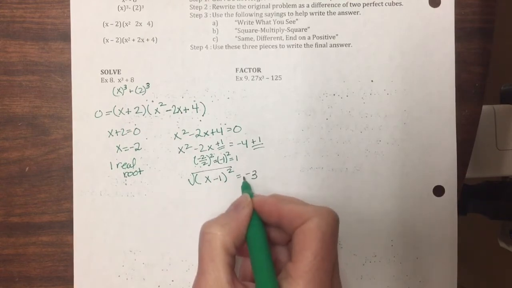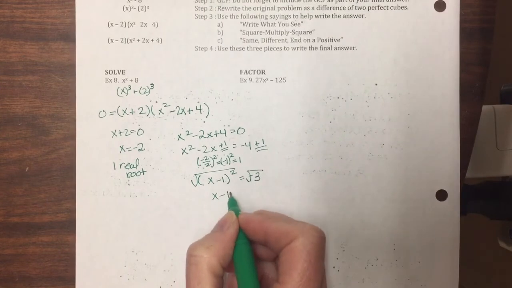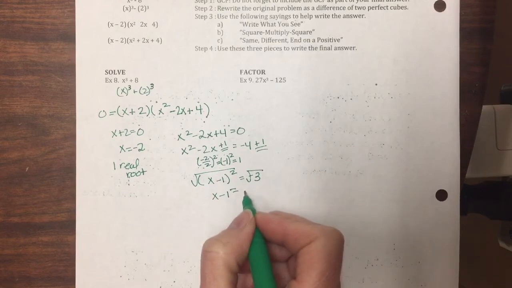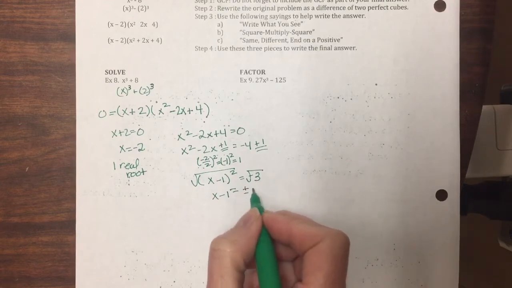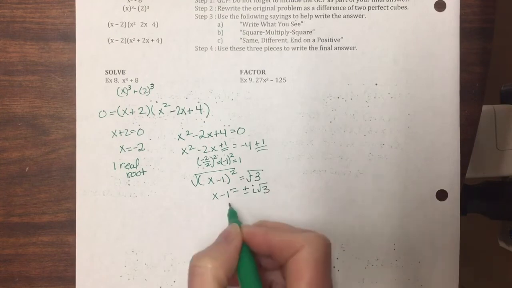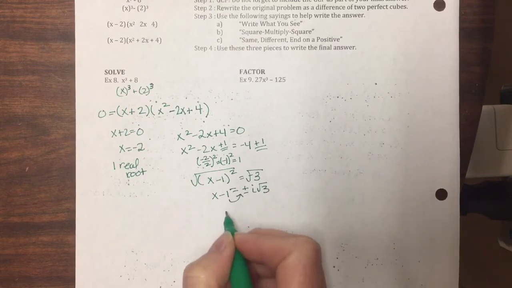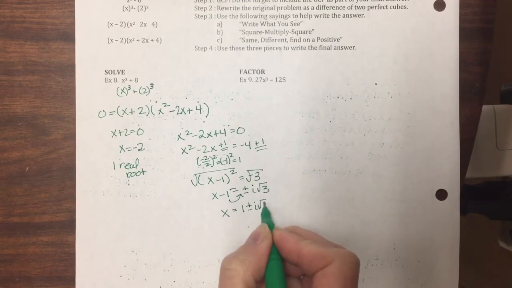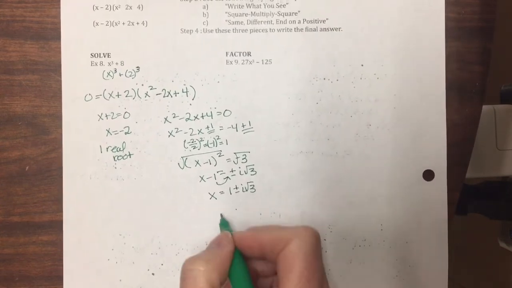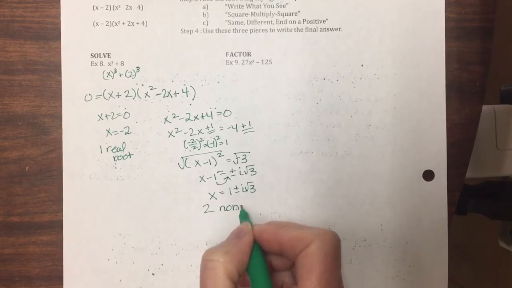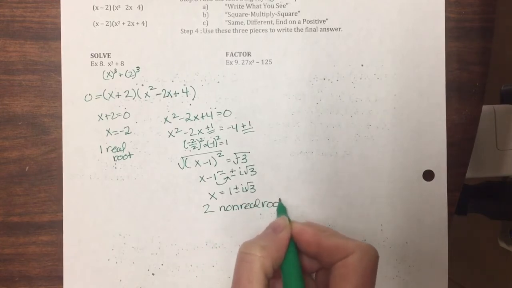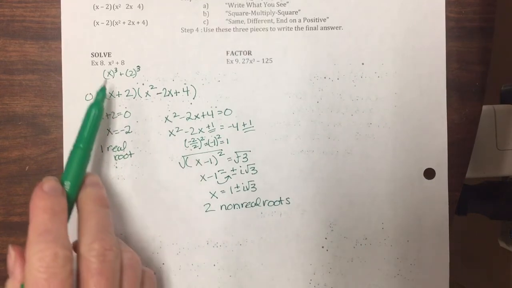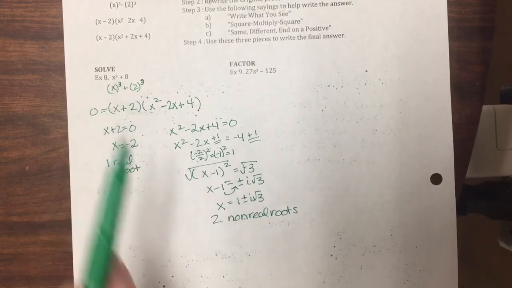This is where I'm going to take the square root of both sides. I'm going to get x minus 1 equals, the square root of -3 would have me bring out an i, so I get plus or minus i rad 3. To finish this off, I'm just going to move my 1 over. I get x equals 1 plus or minus i rad 3. And this is my two non-real roots. And so here I have my 1, 2, 3 roots from my third degree polynomial.